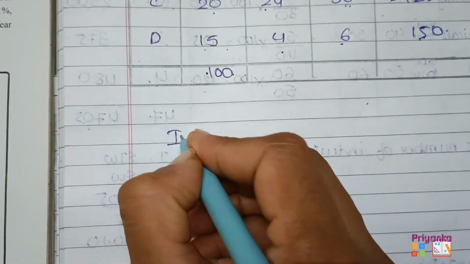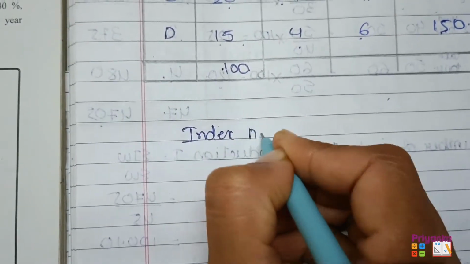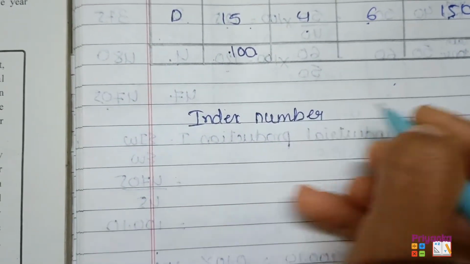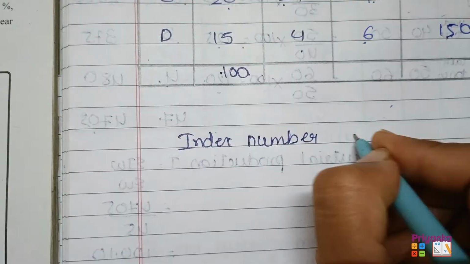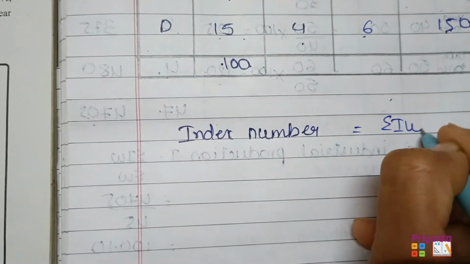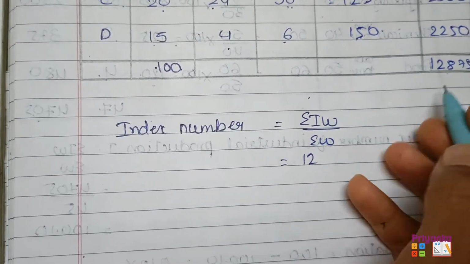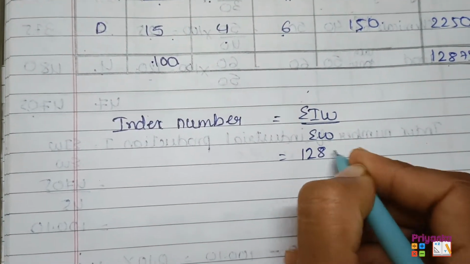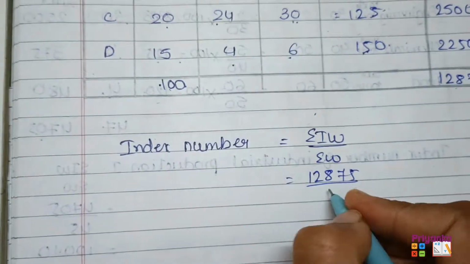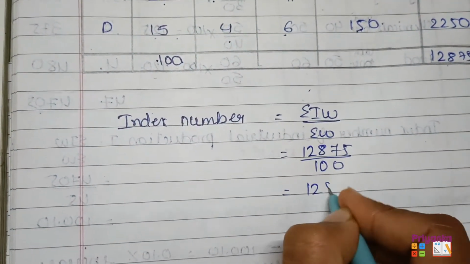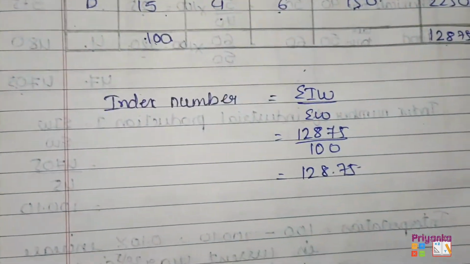Out of this, here they told you to find out the index number for the year 2015. Formula will be sigma IW divided by sigma W. Just take the total of IW, that would be sigma IW, divide with the sigma W. Here we get answer 128.75.